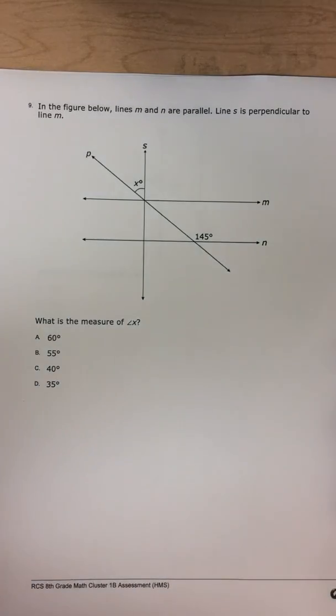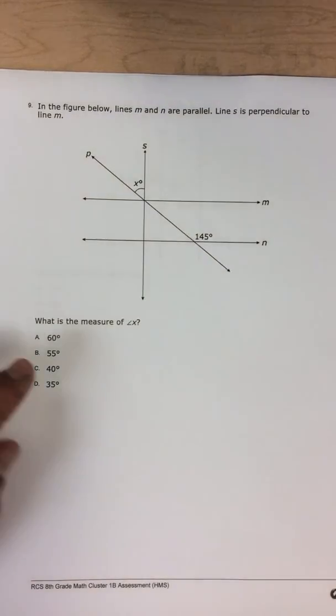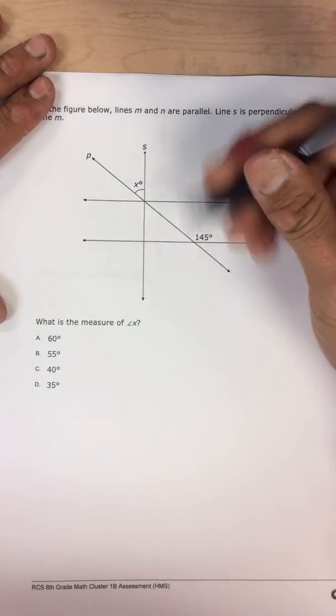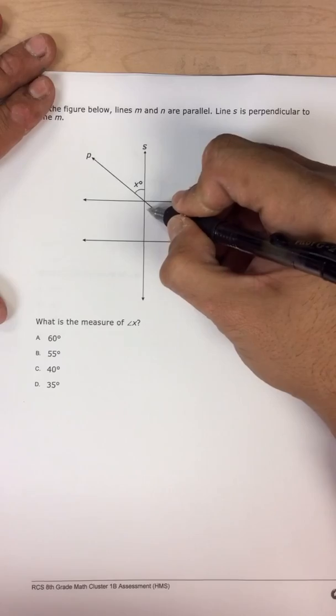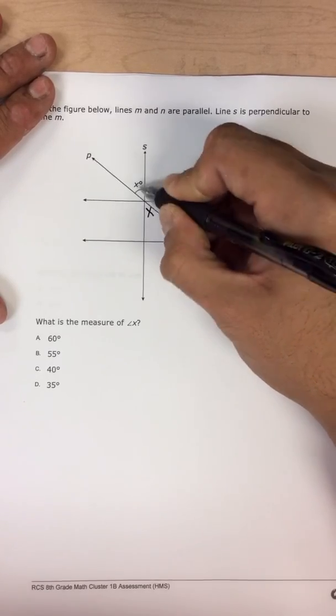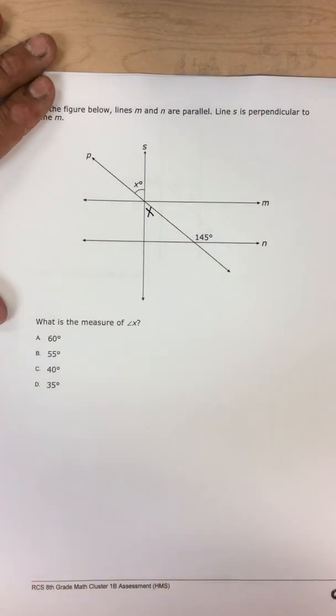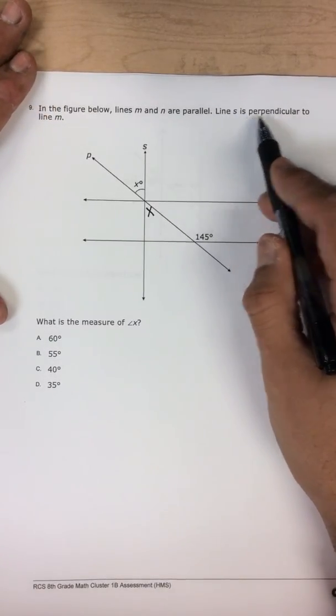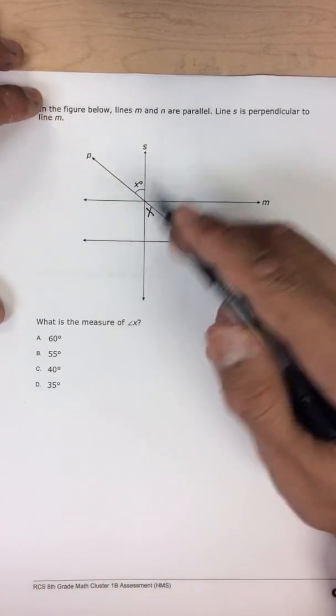Okay, so problem number 9 says, in the figure below, lines M and N are parallel. Line S is perpendicular to line M. What is the measure of angle X? Now, if this is X, then of course this angle has to also be X because these two angles are vertical. Now, the next thing you notice is they told us that line S is perpendicular to line M.